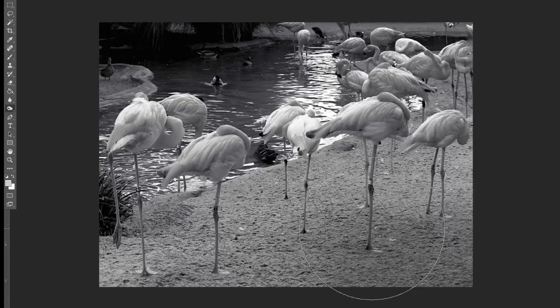And the only way I can get out of this now is to turn this back to the dodge tool by holding down the option key or the alt key. And now I can lighten it a little bit. But I don't have quite the control I would if I were using the overlay layer version.